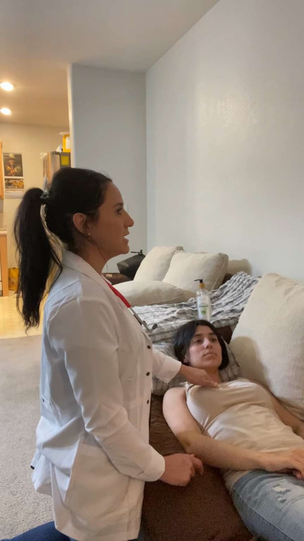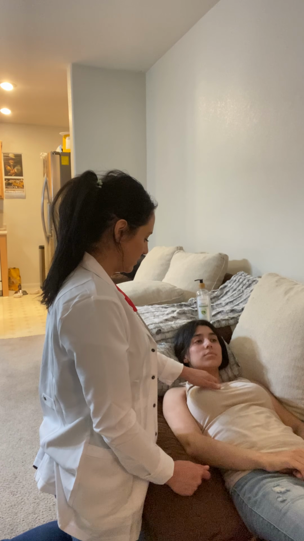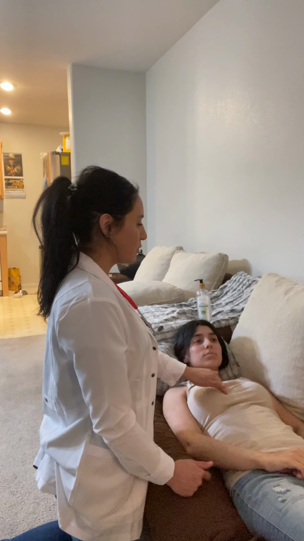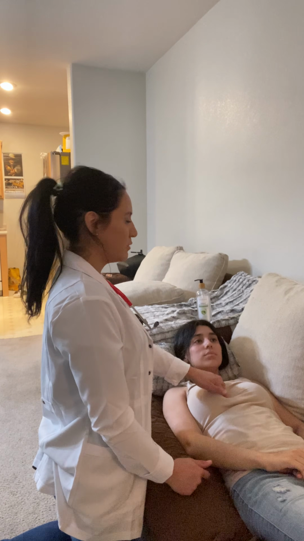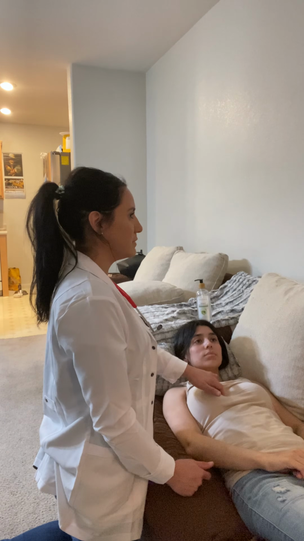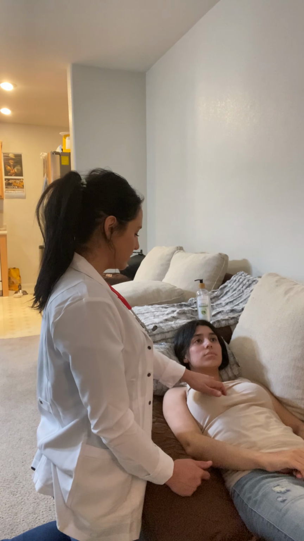Third one is the Erb's point, which is the third intercostal space left to the sternal border. Fourth one is the tricuspid, which is the fourth intercostal space left to the mid-sternal border. And this is where split S1 is heard the best.